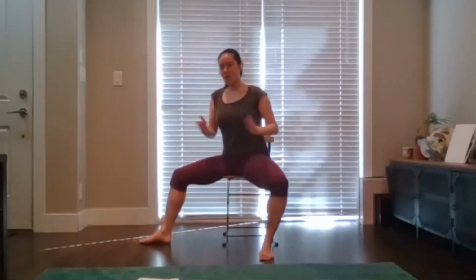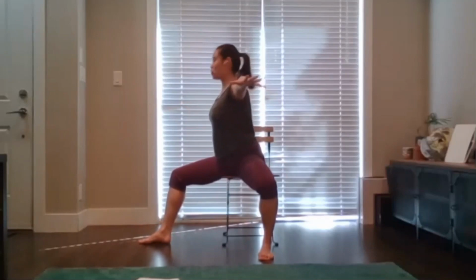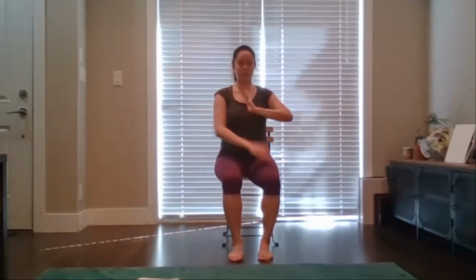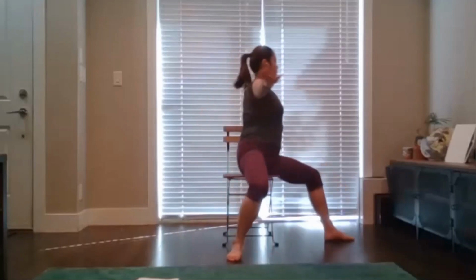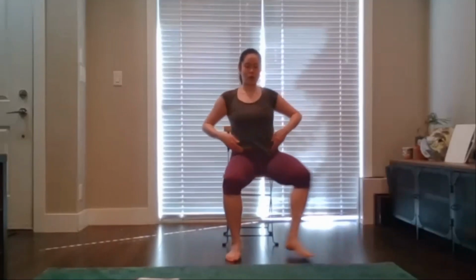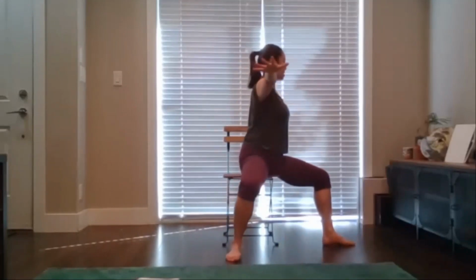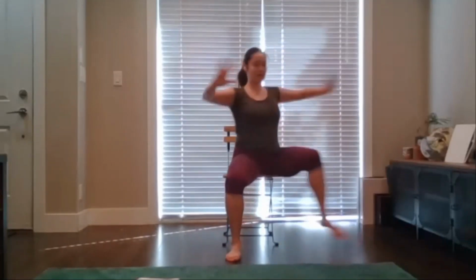You're pivoting toward the side as you're reaching those arms out, and then you're coming back into the prayer position. Same thing, other side. Stepping out and you're pivoting, so you're using your hip and you're pivoting to the side you're stepping to, and then coming back in.